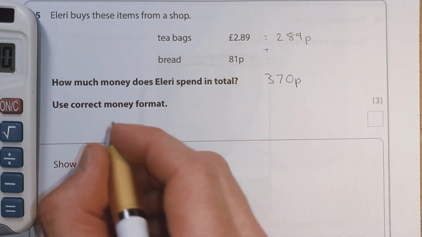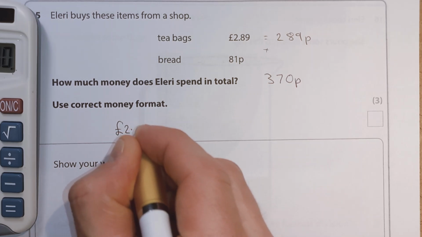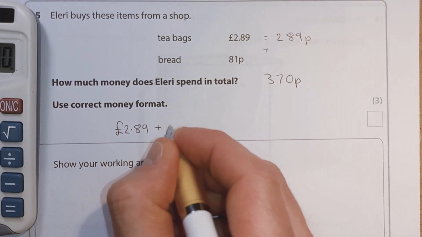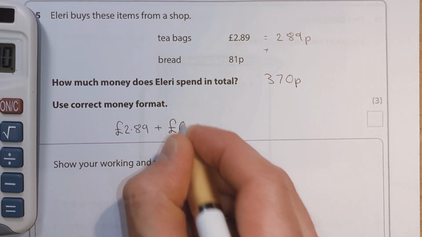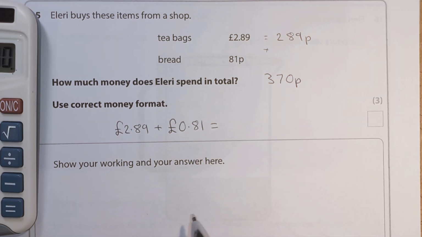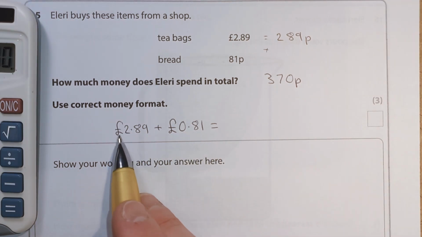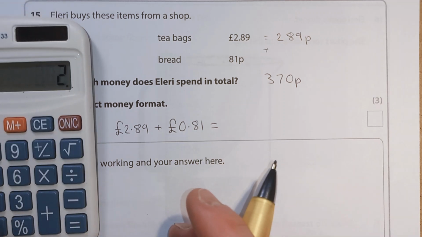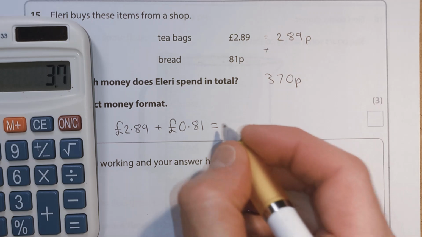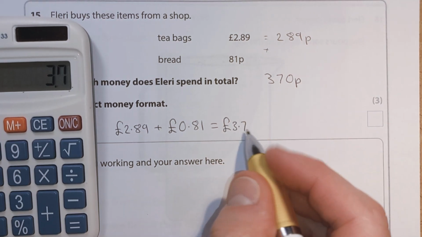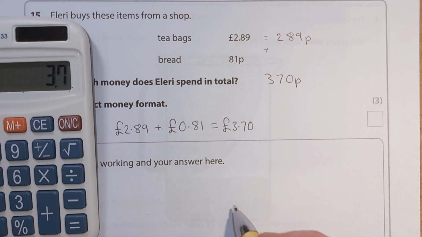Alternatively, you can say, well, we've got £2.89. We can write the bread in pounds. Now, if it's pounds, well, we've got no pounds, but we have got 81p. And when you're writing money, if you put the pound sign, you don't add the p as well. So we could do it this way. We'd then have 2.89 plus 0.81, which is 3.7. Because it's money, we have to make it £3.70.